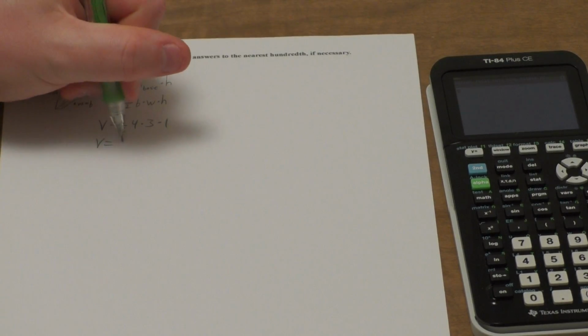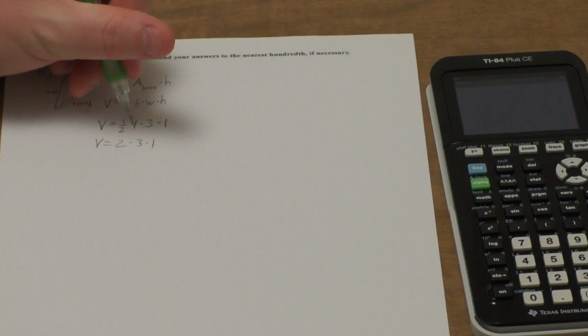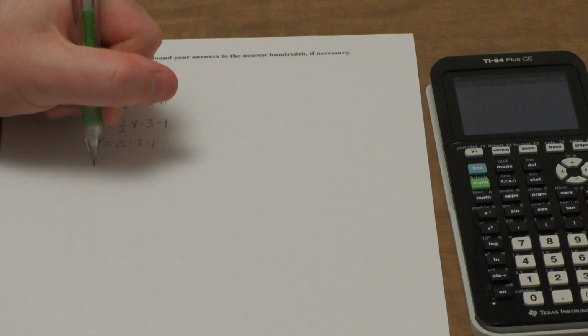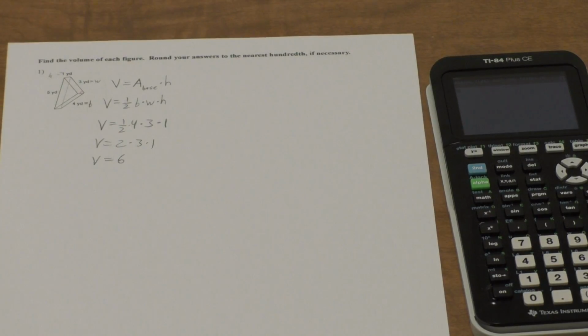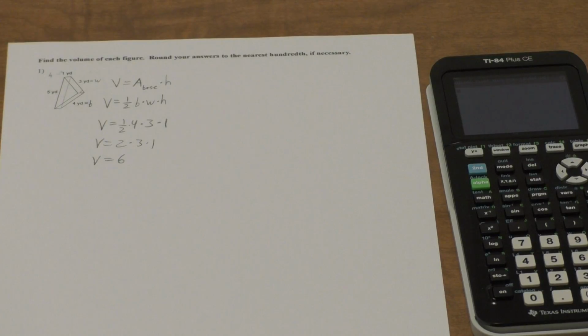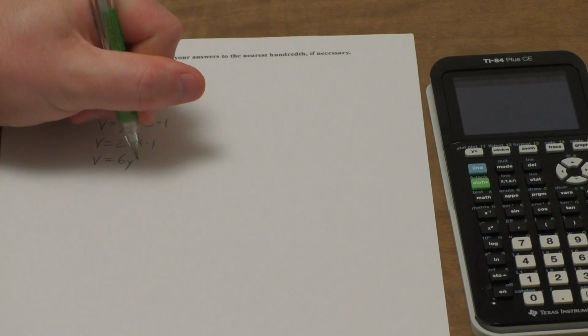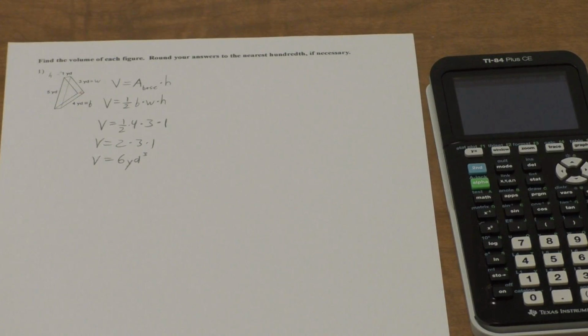So that's going to equal 2 times 3 times 1. 1/2 times 4 is 2, and that equals 6. The measurement is in yards, and as we've talked about already, the volume is always measured in the cube of whatever your units is. So this will be yards cubed. Our answer here is 6 yards cubed.